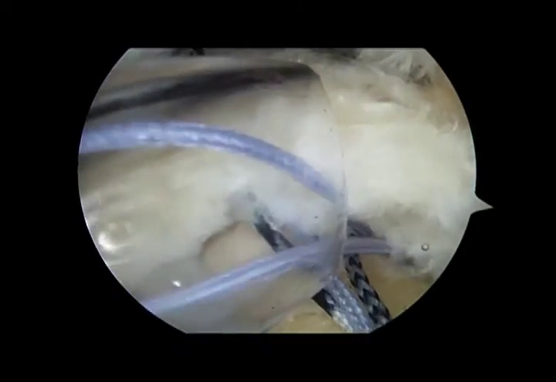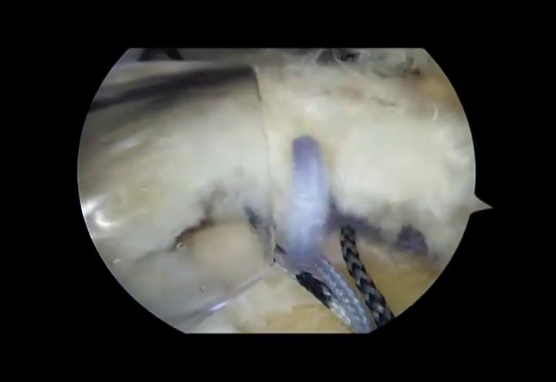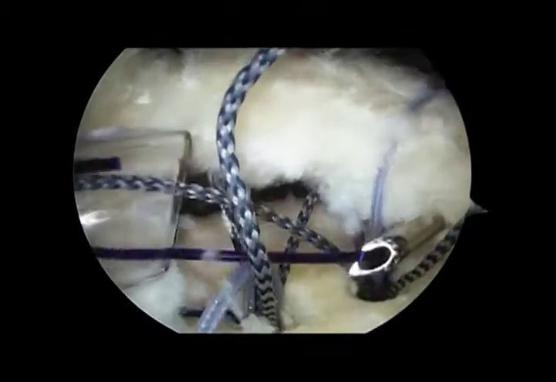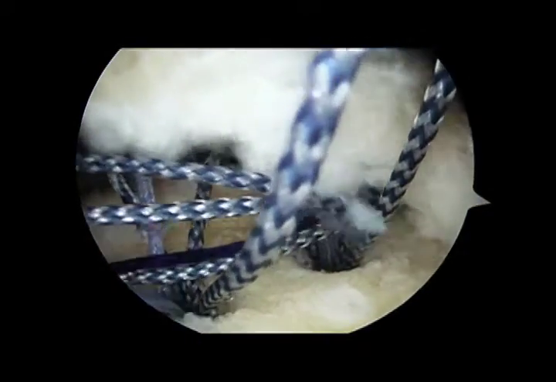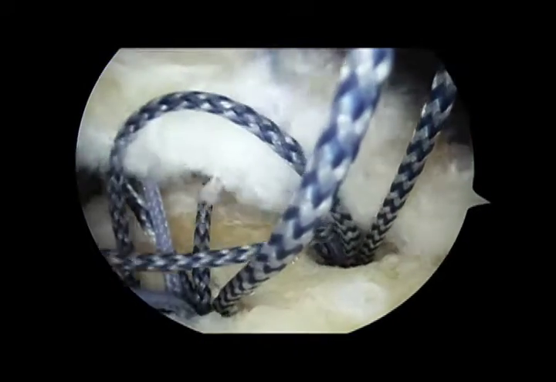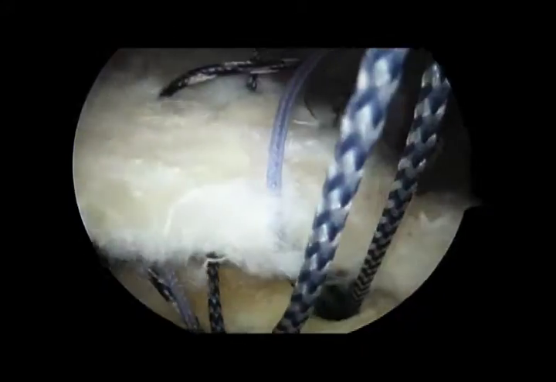Not shown is the retrieval of the medial limb of the anterior suture out the posterior cannula. The shuttling device and PDS suture are again used to shuttle the anterior suture back through the cuff and out the anterior cannula.